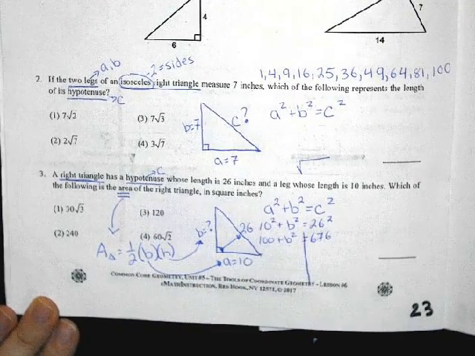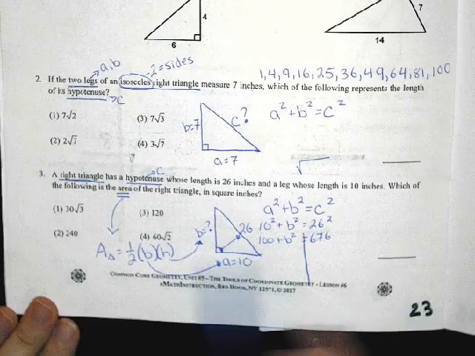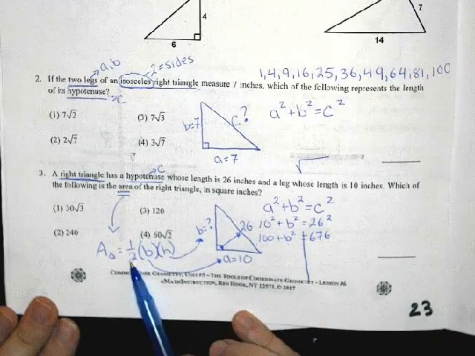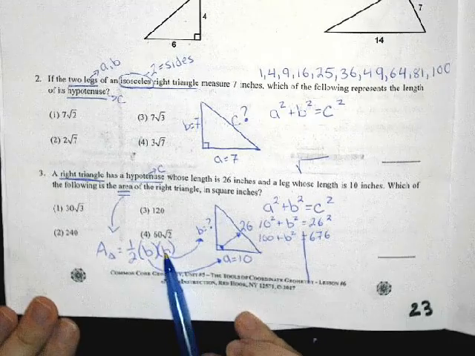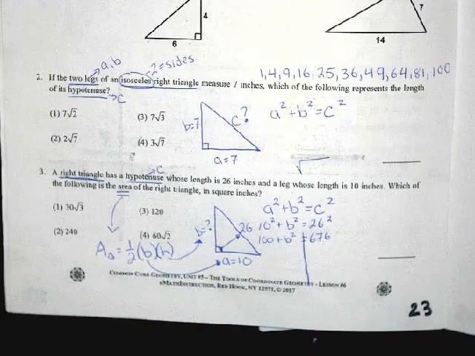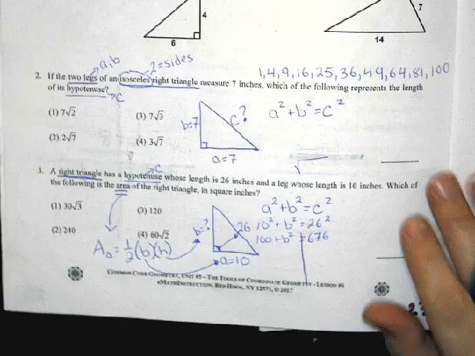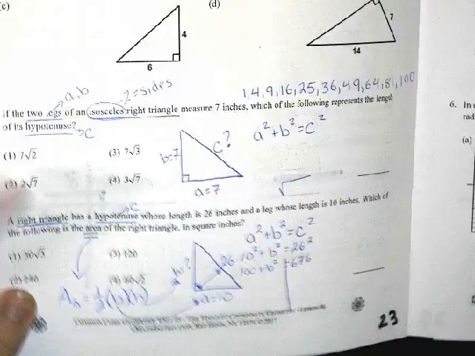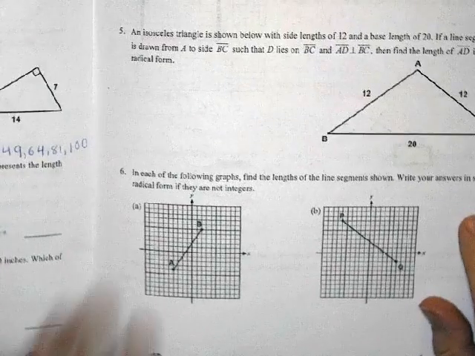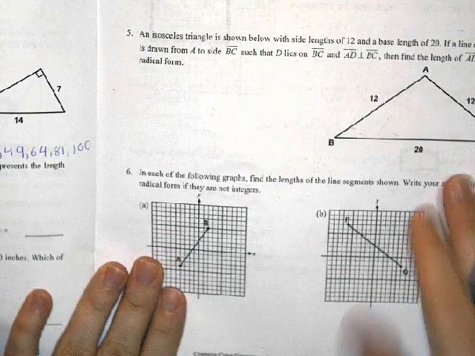So once you figure out your B, you can plug it in and do 1/2, or 1 divided by 2, times your B value, times your H value, and then get your answer from there. I'm going to leave that one there for you guys to finish. Make sure you're finishing it, I'll be collecting it. And then moving over to here for number 4.